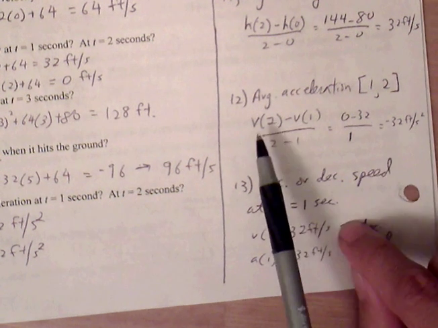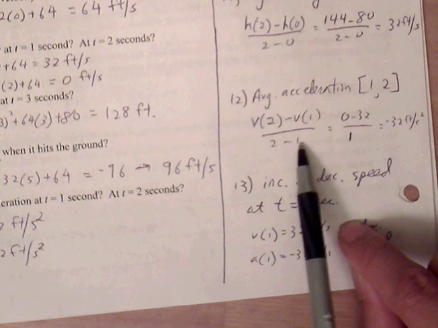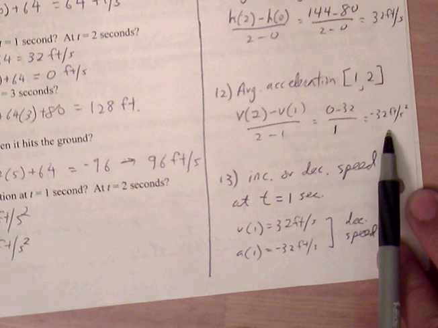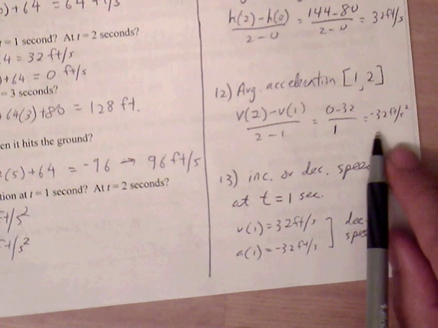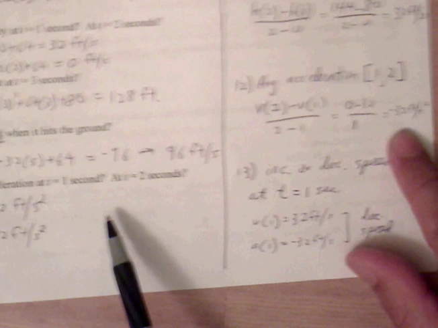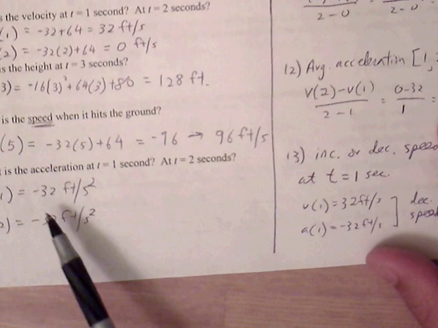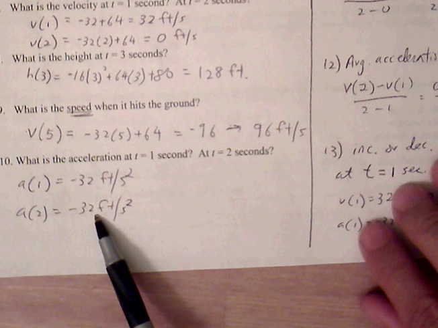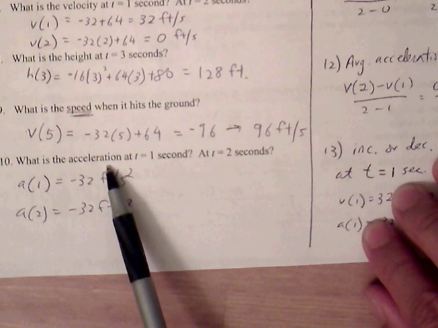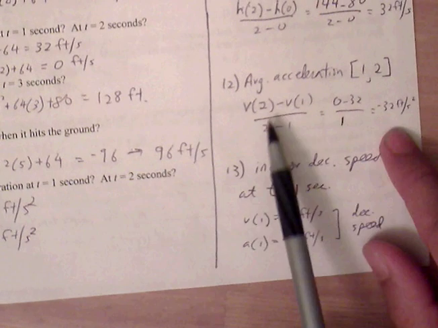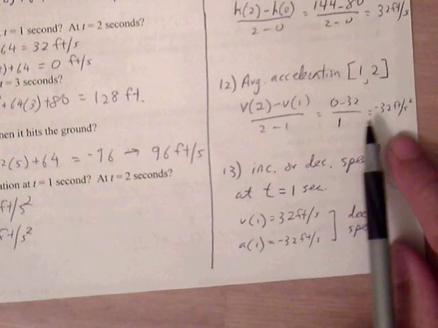So we do 0 minus 32 over 2 minus 1, which is negative 32 over 1, which is negative 32 feet per second squared. Now the only acceleration that is occurring is due to gravity, and because the acceleration is constant, basically this acceleration is going to be a straight line, a constant slope. So that is why in this case the average acceleration is also the same value.